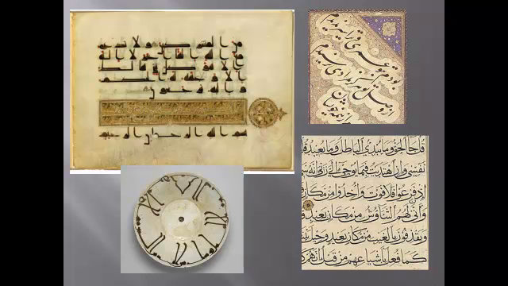How is Kufic script, or for that matter, all Arabic script, read? Think in terms of direction. What other work in this unit is read the same way?